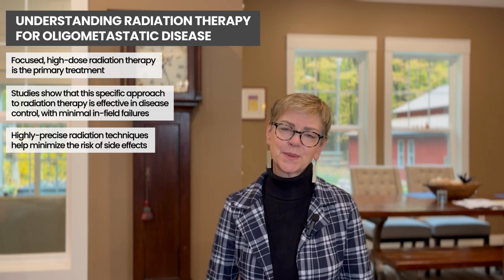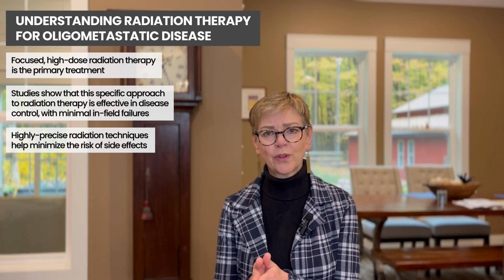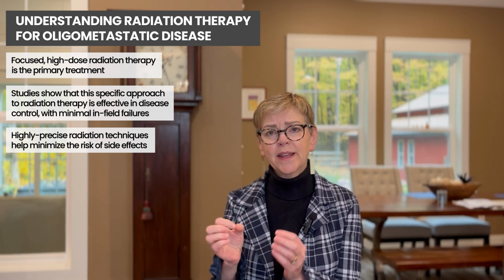We can't say this will be the case for everybody, but this is a unique situation in which local disease control, controlling disease where we see it, in addition to systemic disease control, the whole body, can improve people's outcome. So it doesn't apply to a lot of people. This is probably 1 to 10% of people, but if you're one of those, it's a nice option to know about. I hope this has been helpful.